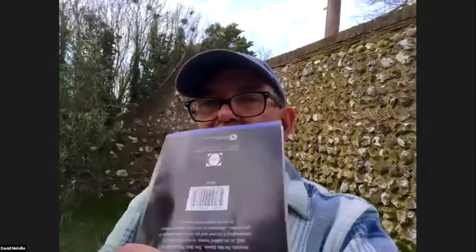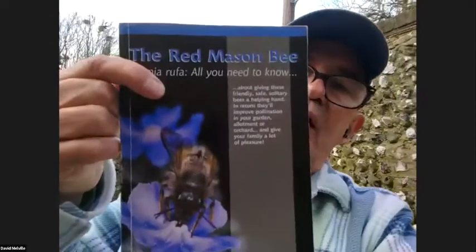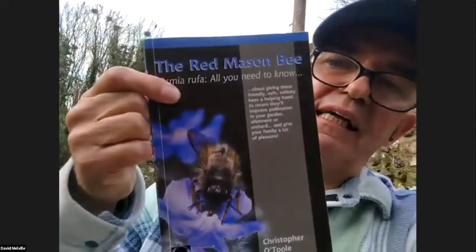Solitary bees like this one, called red mason bee. There's other bees like carpenter bee, mining bee. The good thing about them is that they don't sting. At the most they might give a little pinprick, but I don't think it's very serious, not like honeybees.